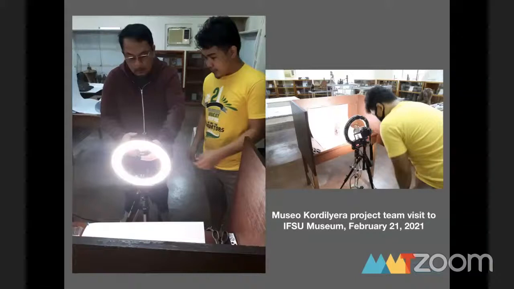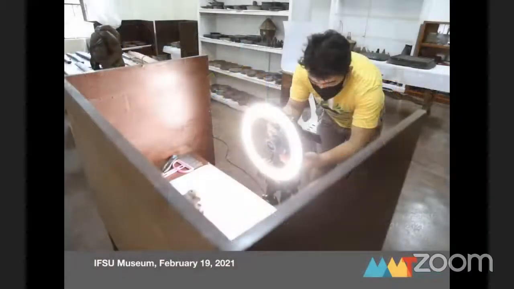Now, in photographing objects, you don't need expensive gadgets or an expensive camera. You can make makeshift studios, using, for example, the ring light that you use for webinars. You can also use that for your photography. We have the in-house cameraman of Museo Kordilyera who taught the staff of IFSU. That was last month.